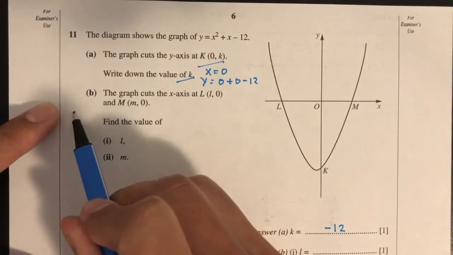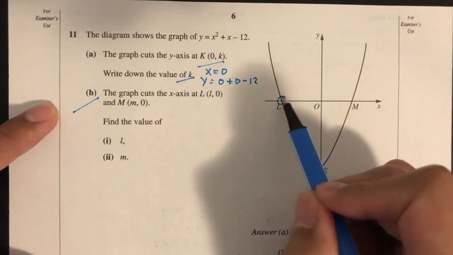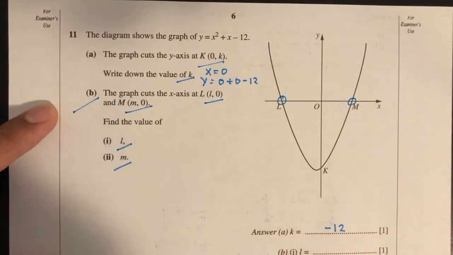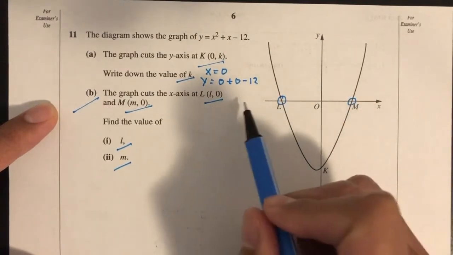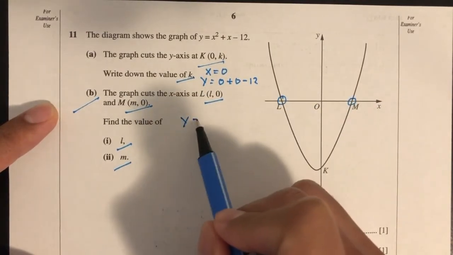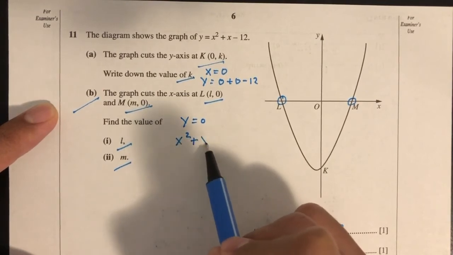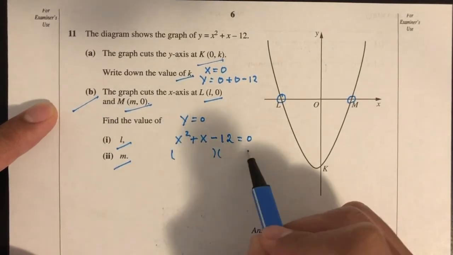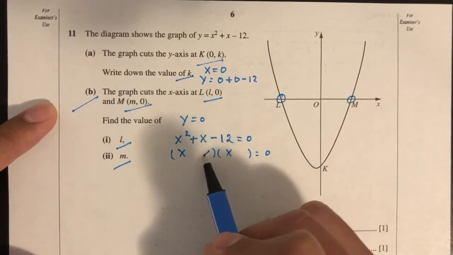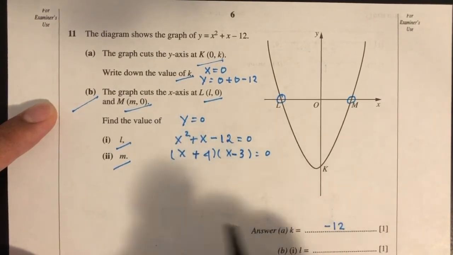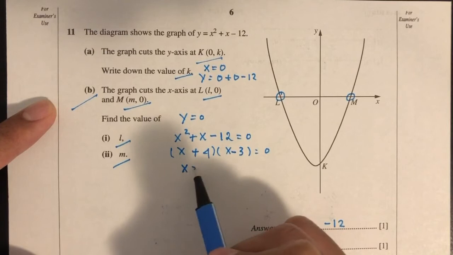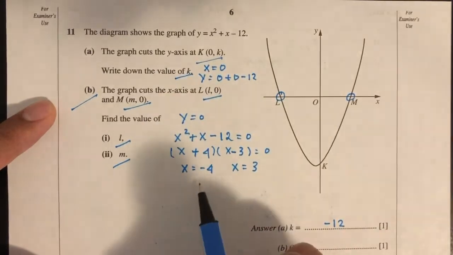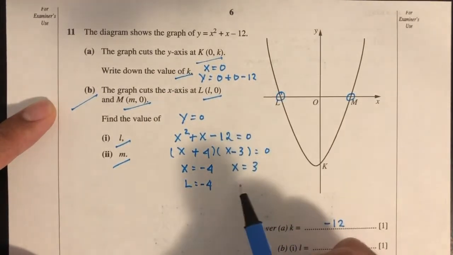Now for part B, the graph cuts the x-axis at L and M at these 2 points. This point and this point, find the values of L and M. So pretty easy. At the x-axis, the value of y is 0. So let's do that. x squared plus x minus 12 equal to 0. So factorize this one, becomes (x plus 4)(x minus 3), because we need to get plus 1 here. So x becomes minus 4, x becomes 3. So the value of L will be on the negative side. This will be minus 4. Positive will be M, which is 3.